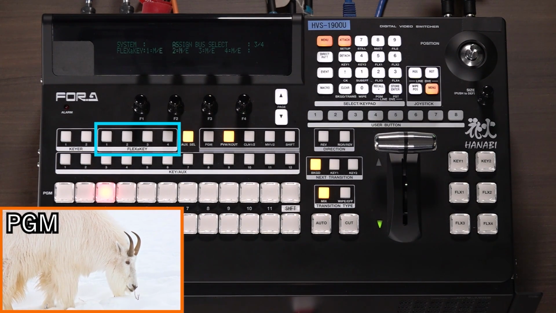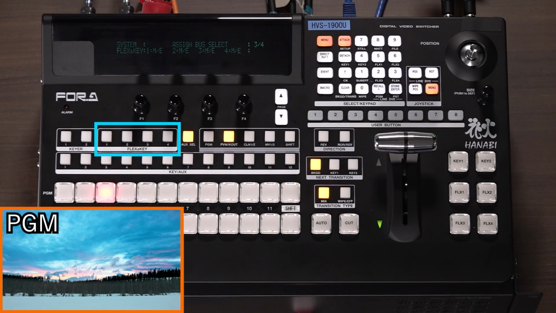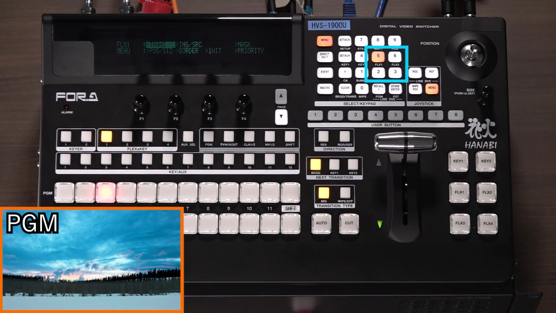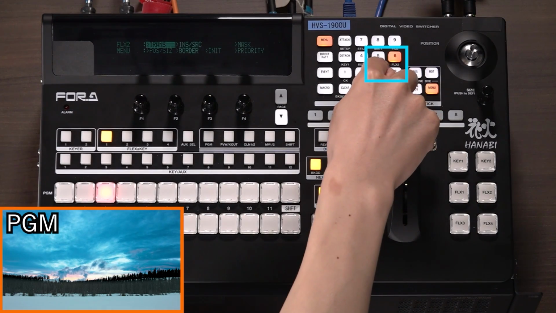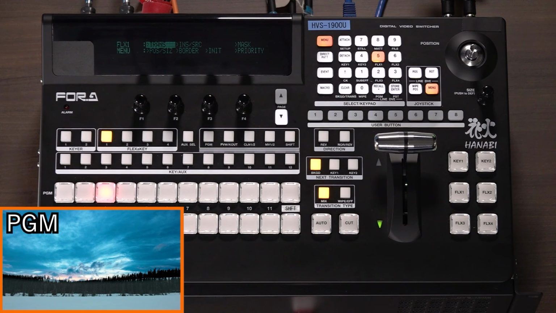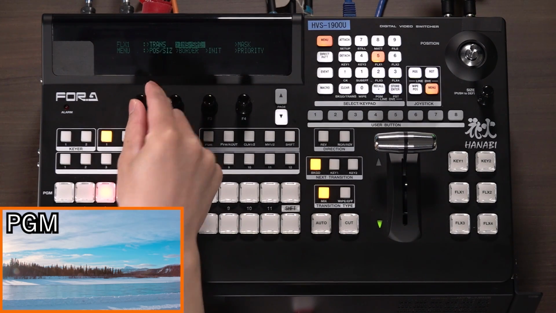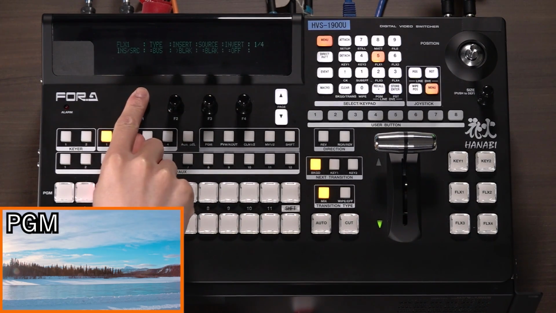There is a FLEXaKEY assignment button at the top of the OU. Double-tap the FLEXaKEY assignment button or press the menu or any FLEXaKEY button on the keypad to display the FLEXaKEY assignment menu. Setup of FLEXaKEY is the same as key 1 to 2.